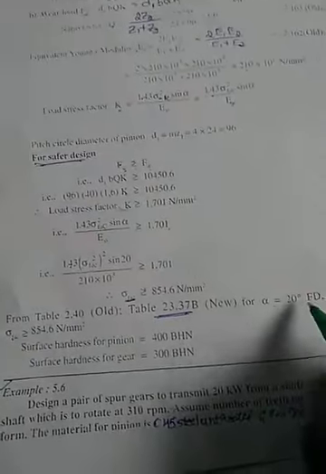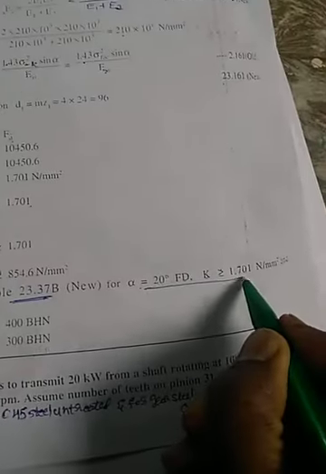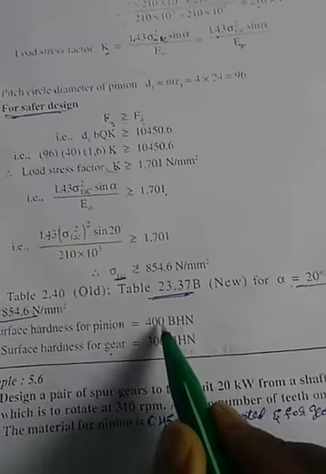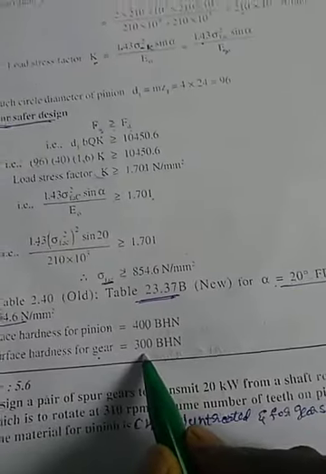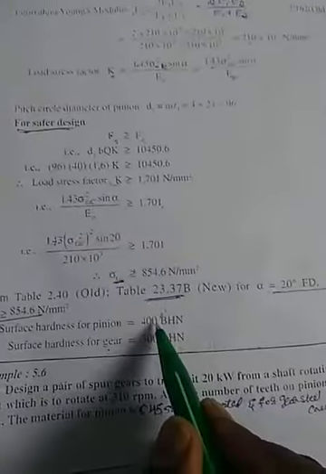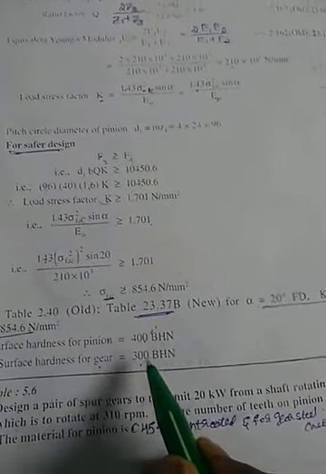Based upon these three things, we are going to find out the hardness of the pinion and the hardness of the gear. We will get 400 and 300. We can find hardness by using K or by using sigma F. So finally, the hardness of the pinion is 400 and the hardness of the gear is 300.